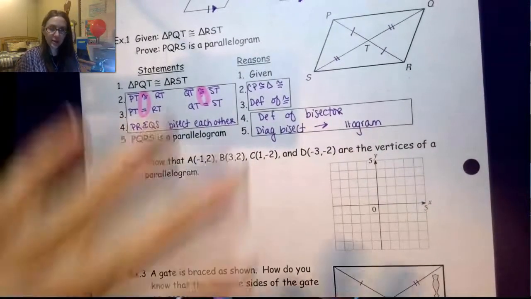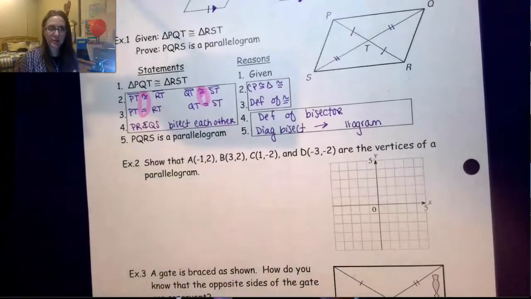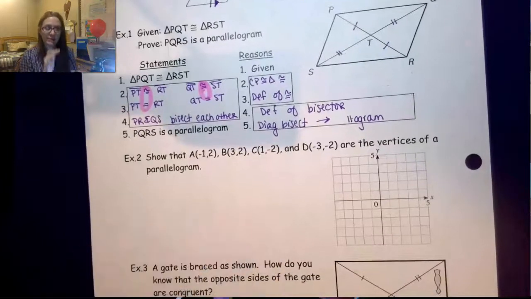Again, make sure you're pausing as you go and see how much of it you can fill in on your own. Most of the time on a proof, I'm going to give you most of the statements or reasons, and you fill in the next piece. So keep that in mind. I'm not going to ask you to fill in an entire proof on your own, but I'm going to ask that you can follow along.